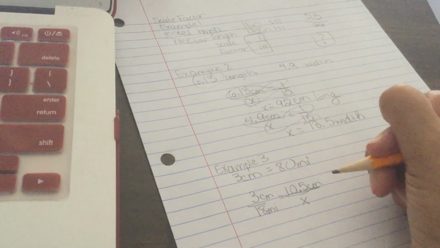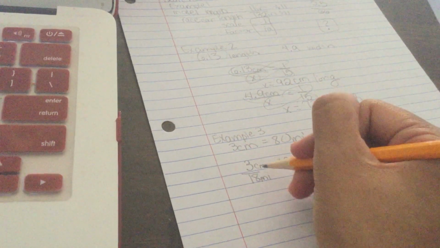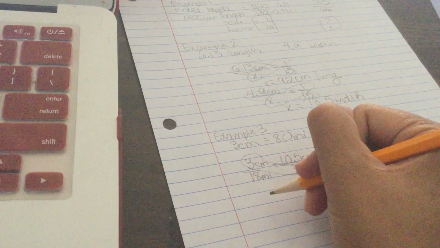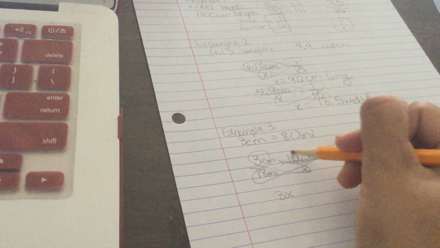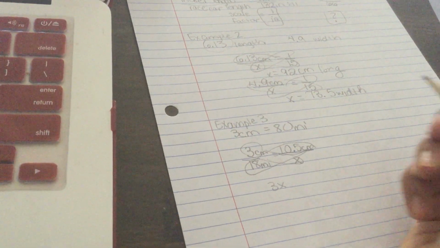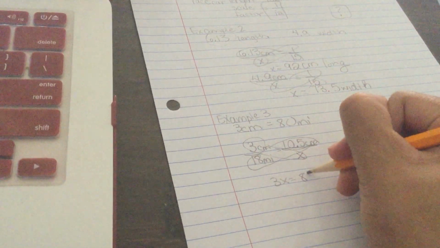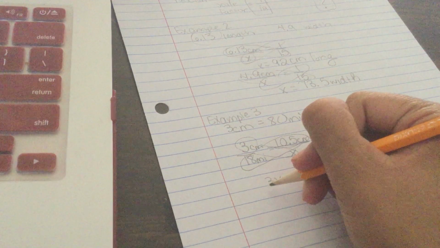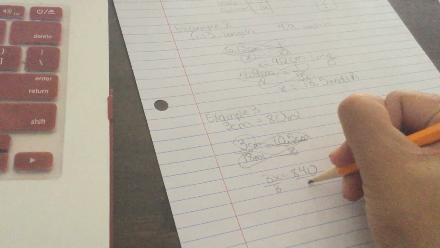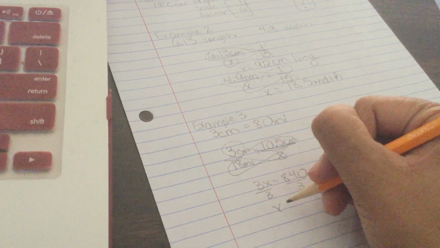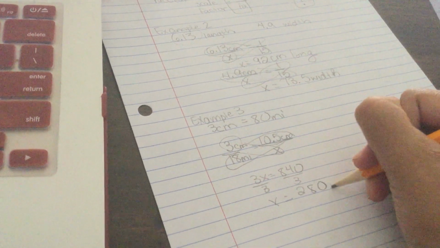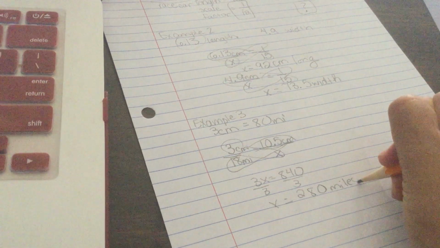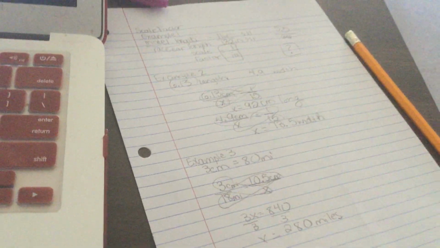I don't know how many miles it is, so I'd cross multiply and divide. 3 times x is 3x. 80 times 10 and 5/10 is 840. Divide by 3 on both sides. And my answer is 280 miles. So the distance between the two cities is 280 miles.